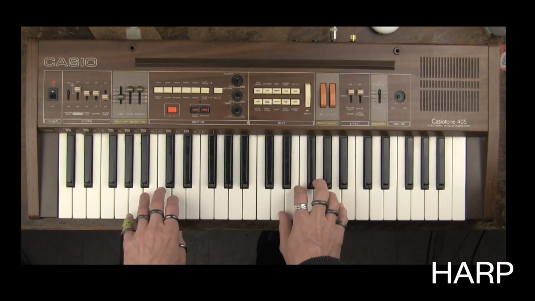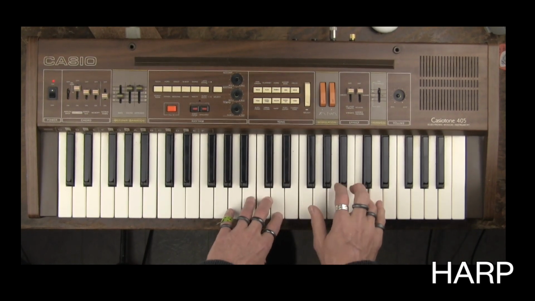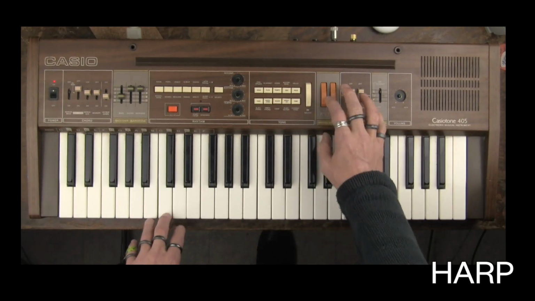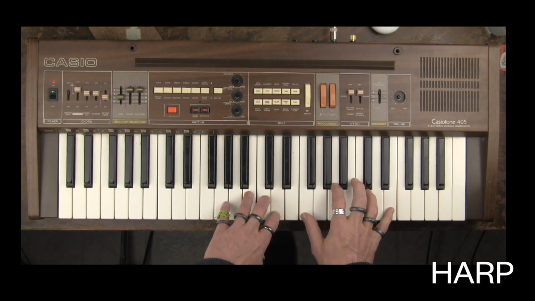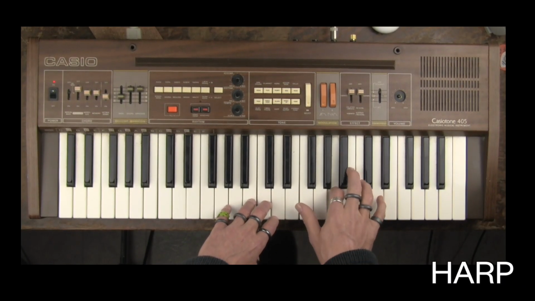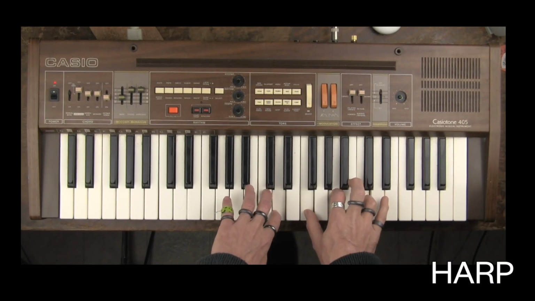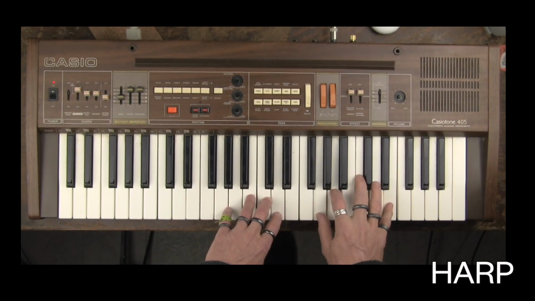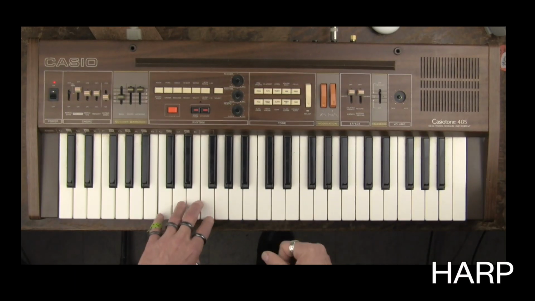In our harp. Just seems like it's a little bit louder. Yeah, I know it's got kind of a weird thing going on. You just have to hold it to get to it. That's interesting.